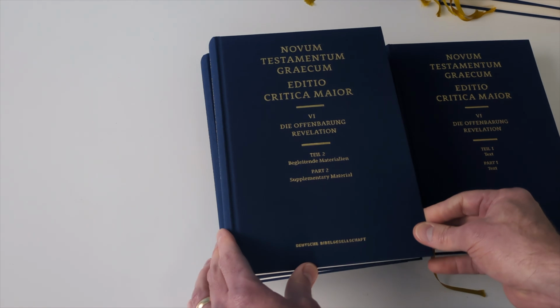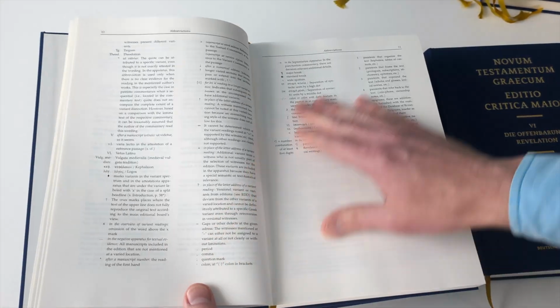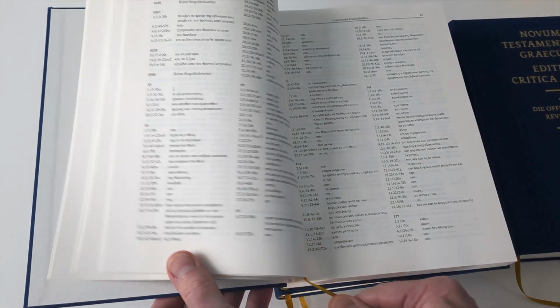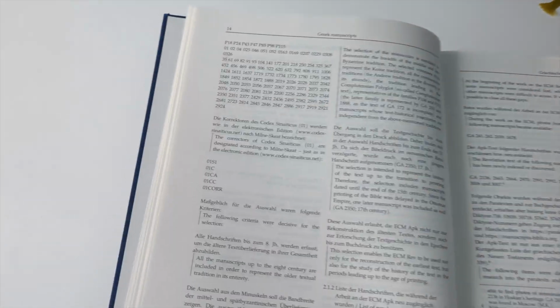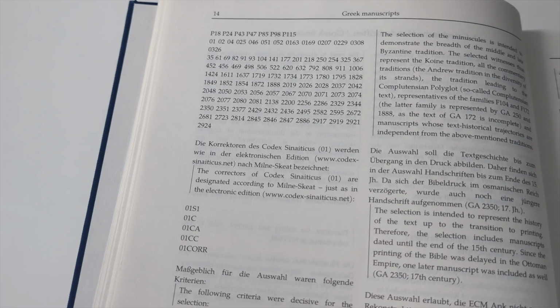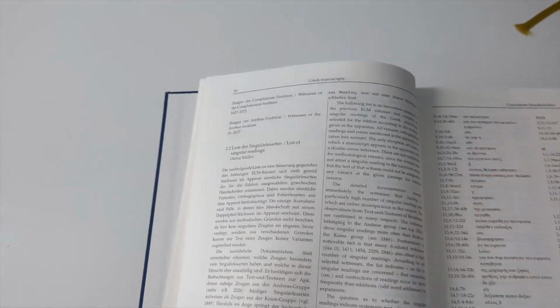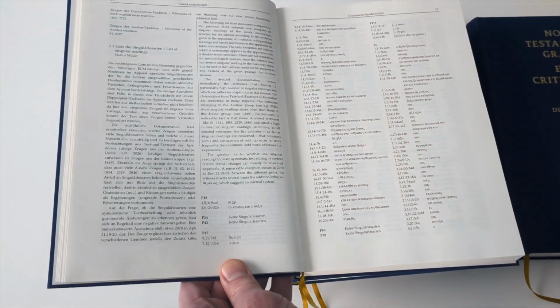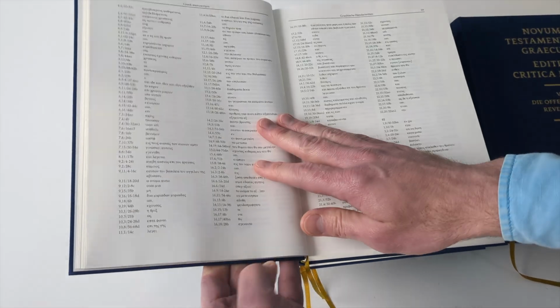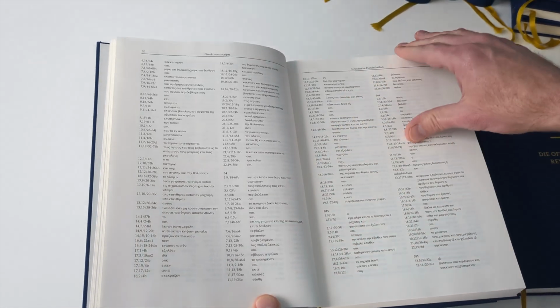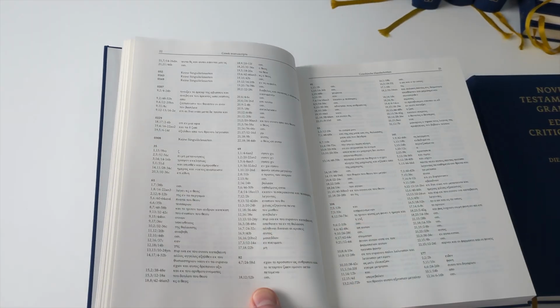Lots to discover there. And in the supplementary volume, we have information about the Greek manuscripts that were used in the edition. There's 110, they say, that were used in the edition. And here's the list right here of all the manuscripts used. And there's some other information that wasn't in other ECM volumes. For example, there's lists of singular readings, which is very helpful if you happen to be writing a dissertation on scribal habits.